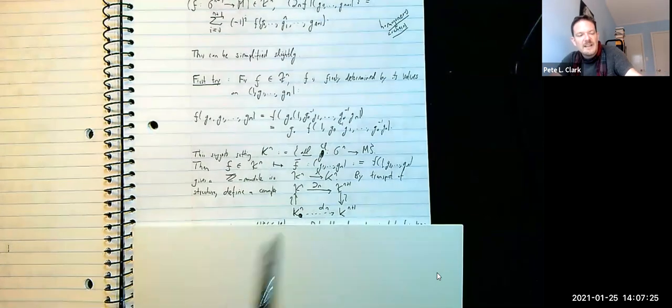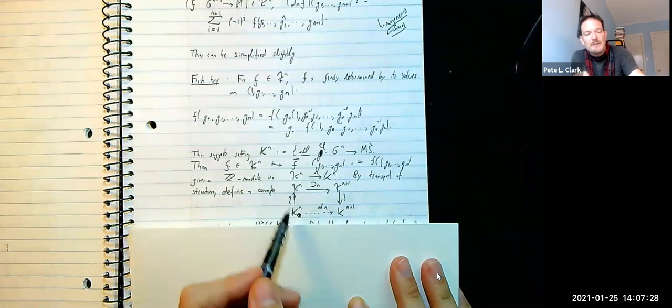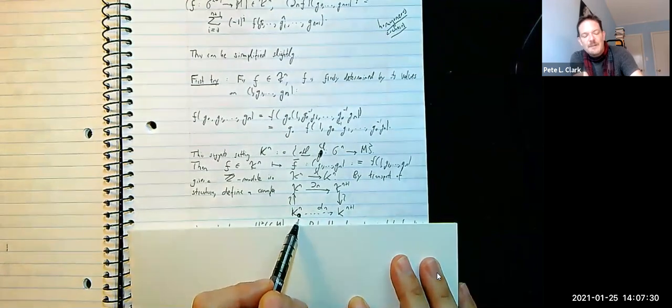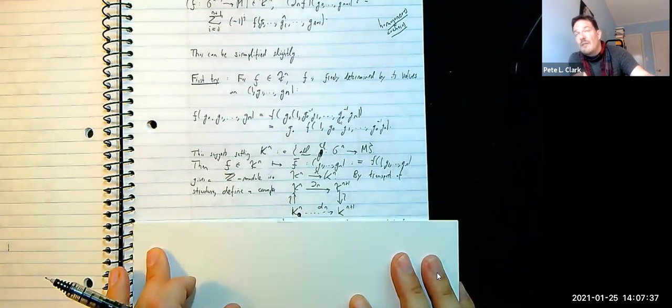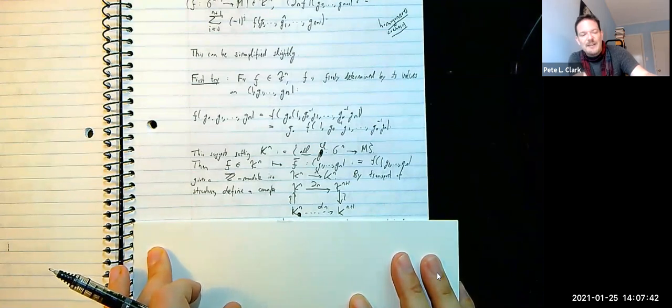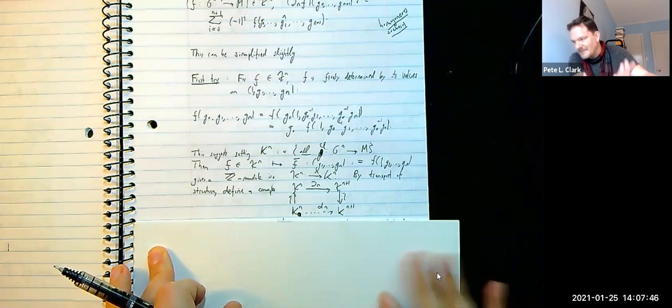And so, by transport of structure, I can define the complex in terms of Kn instead of Kn plus 1, right? Essentially I've just given a slightly simpler description of my Z module Kn. So rather than say it's the G equivariant functions on G^(n+1), I've just explained why you can also view it as the set of all functions on G^n via this maneuver.